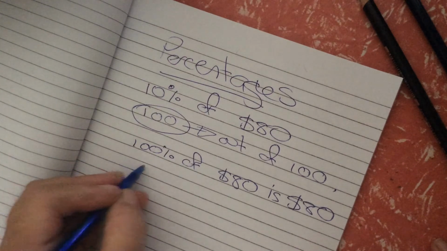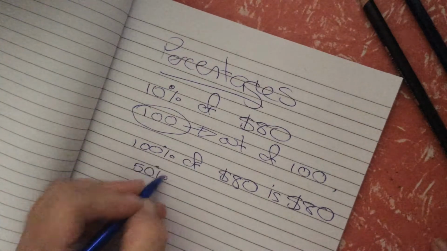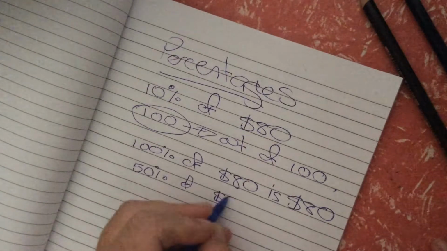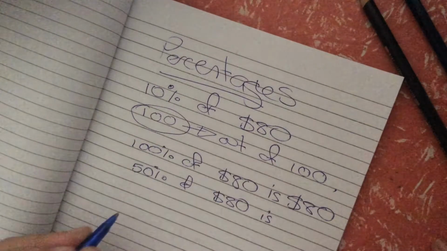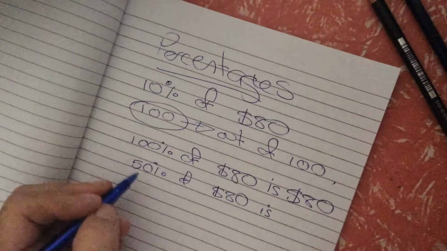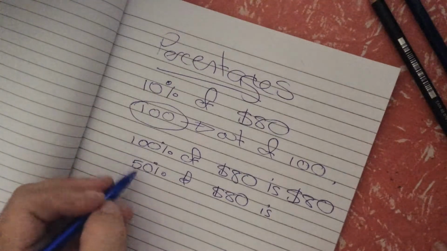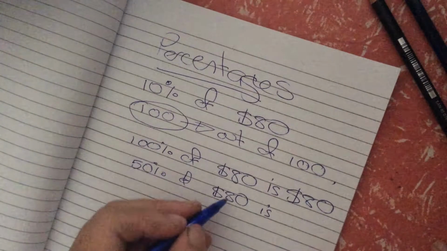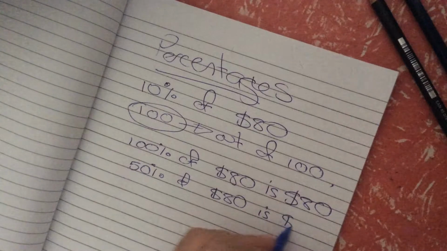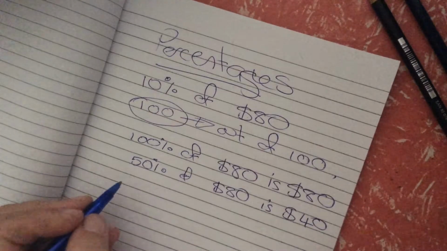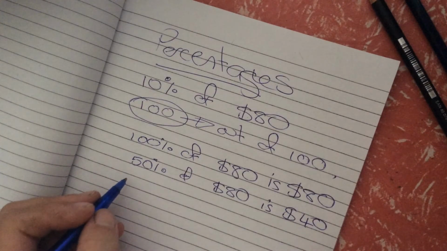If I want to look at what 50% of $80 is, well, let's have a little look at the logic. 50 is a half of 100. So what's half of 80? Well, it's 40. Yep. And so on and so forth.